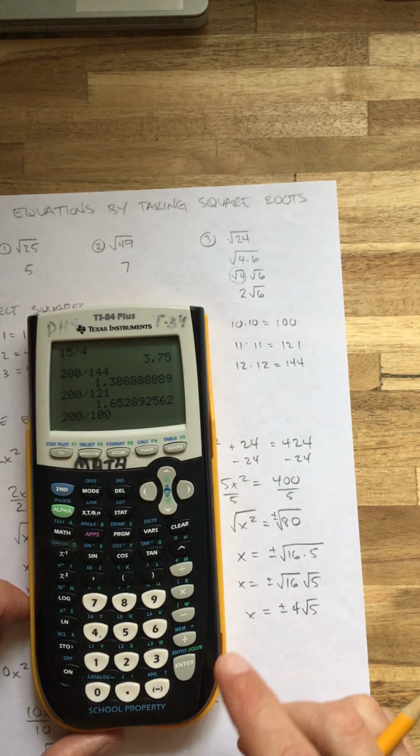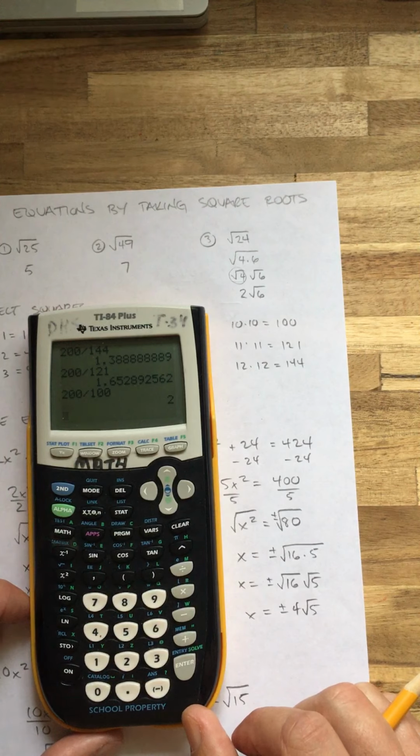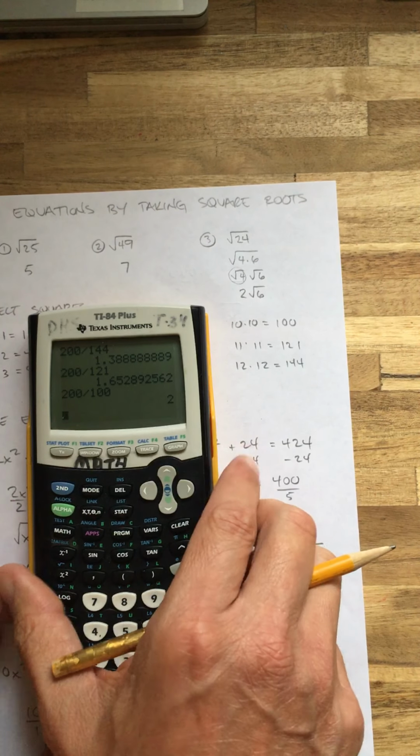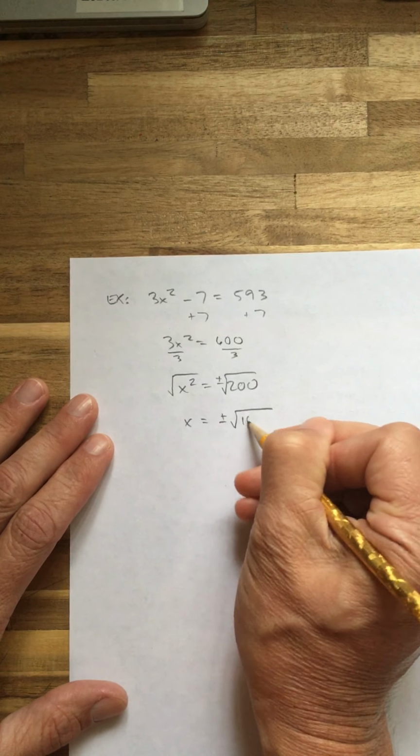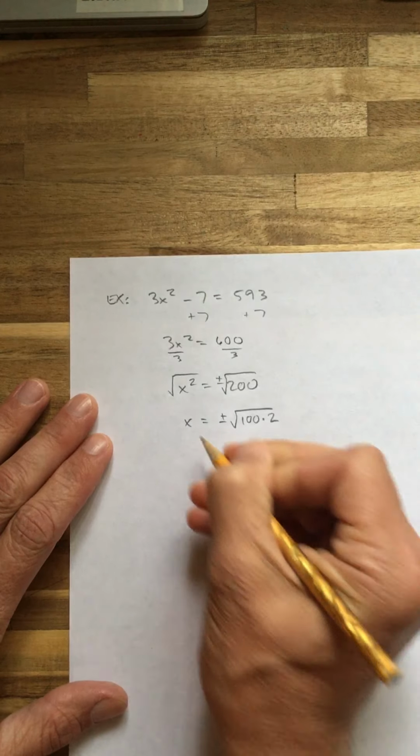That's not going to work. There's no way that can work. Oh, no, it's 2. It did work. Oh, man, what was I thinking? Okay, 200 divided by 100 is 2. So that's what I'm going to put in here. 100 times 2. All right, break it up.